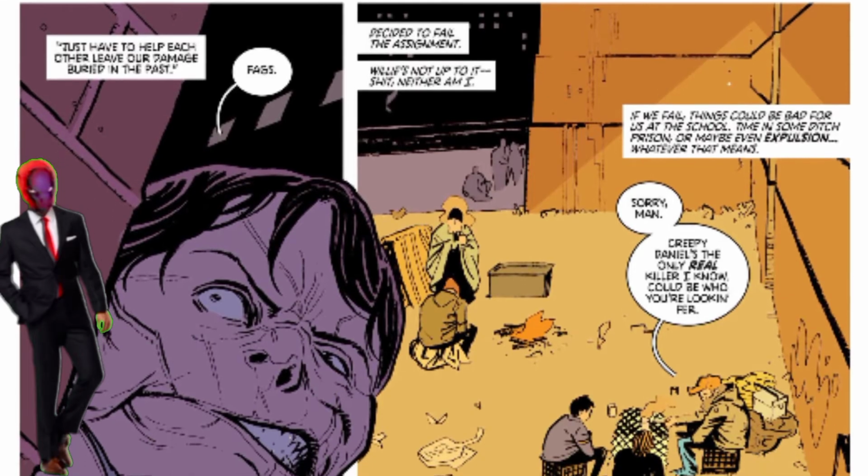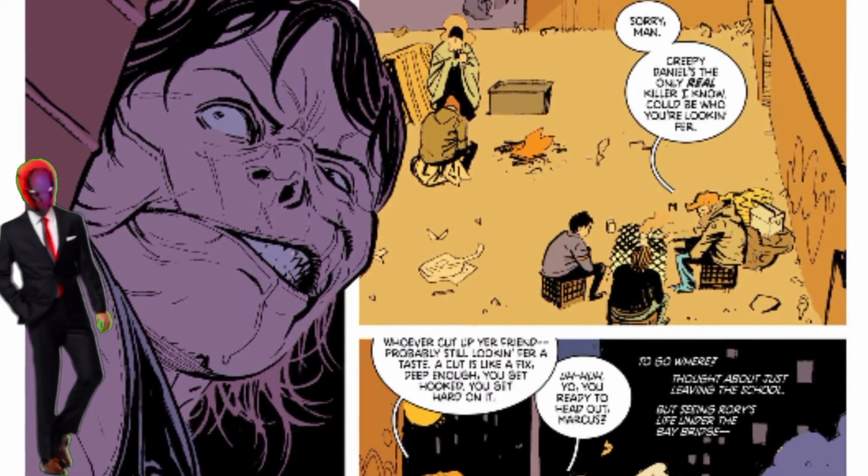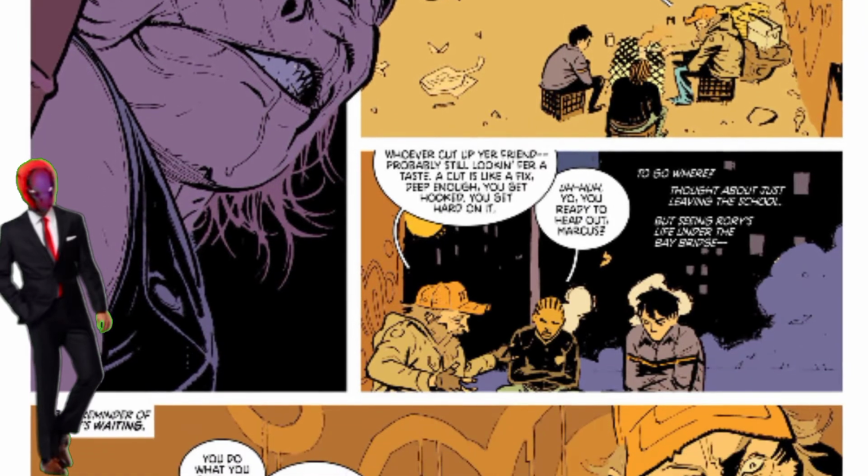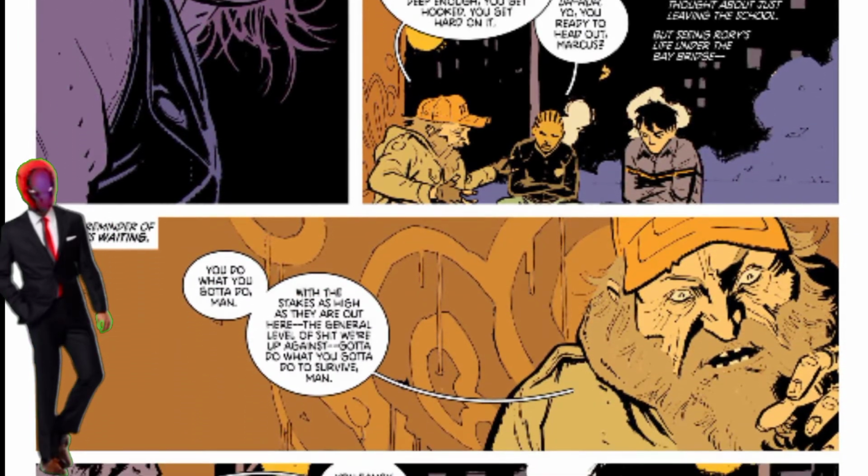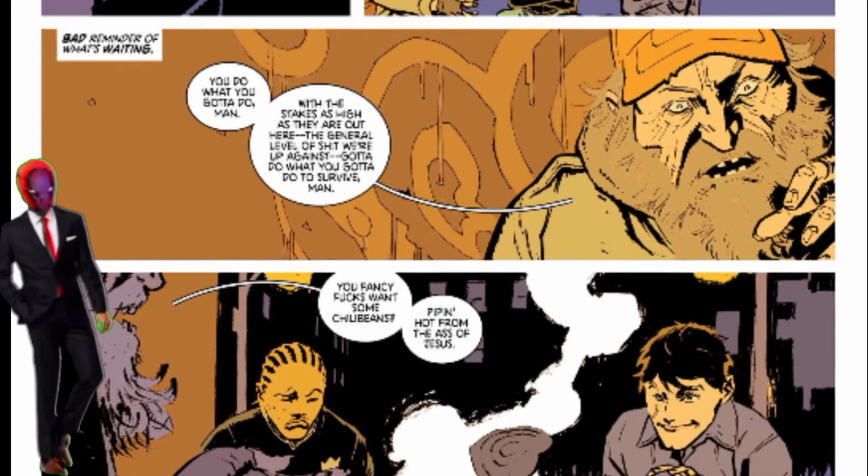And we get to see that F-Face basically is looking at Willie and Marcus and decides not to make his appearance known yet, which is really cool. And he'll definitely come back later on in this volume.